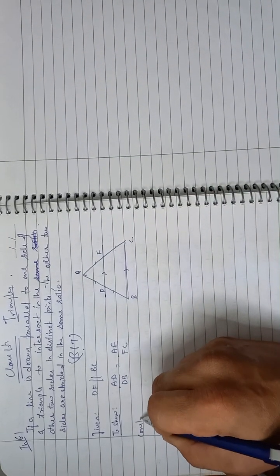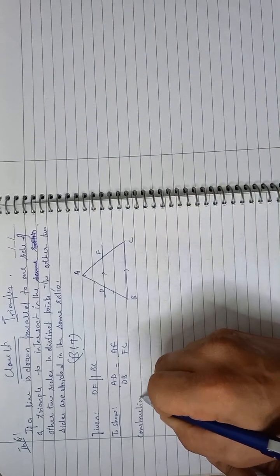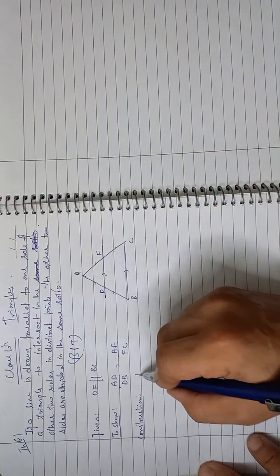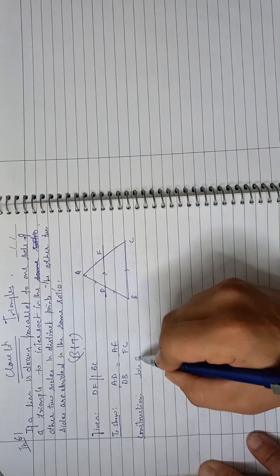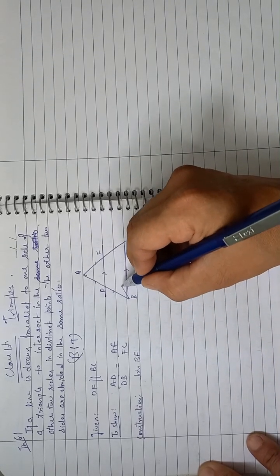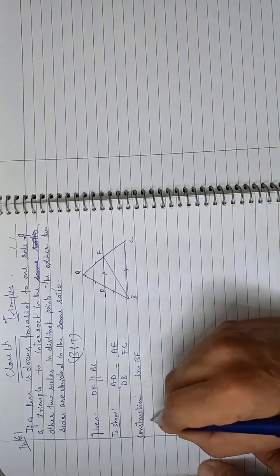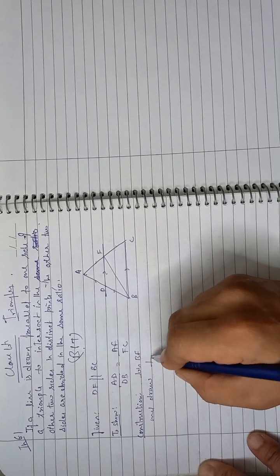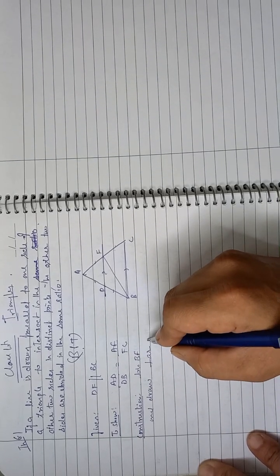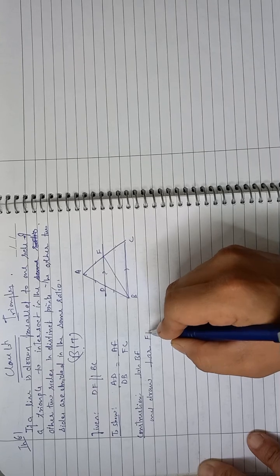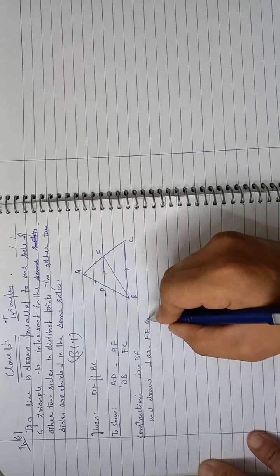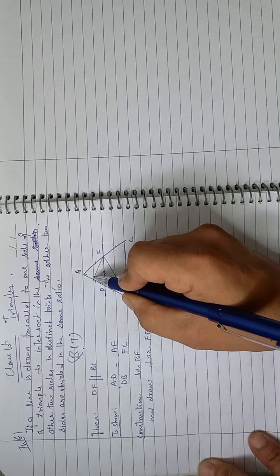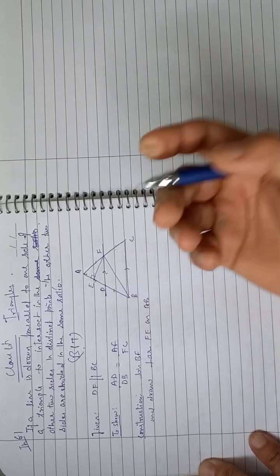Construction. Join BF and draw perpendicular FE on AB, like this. Name it E.